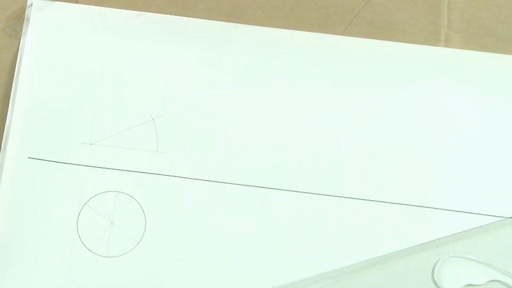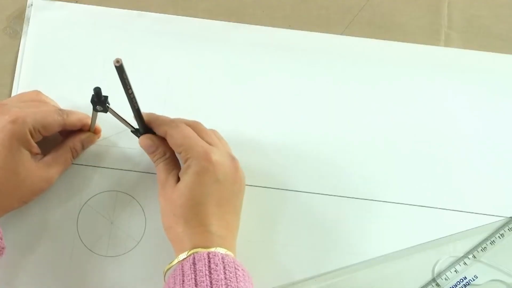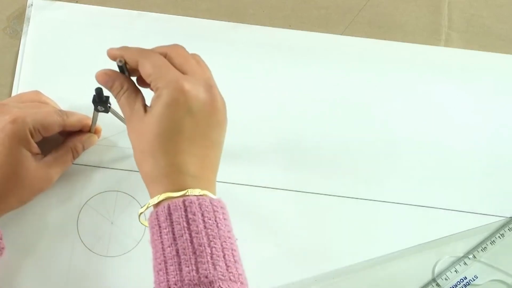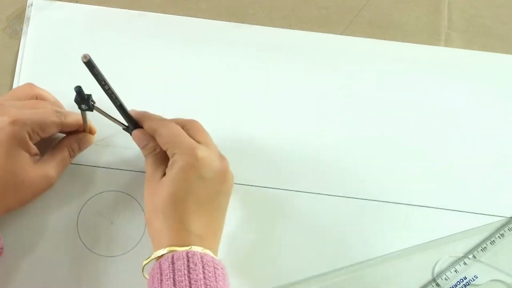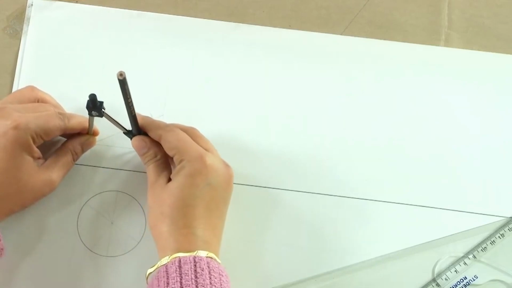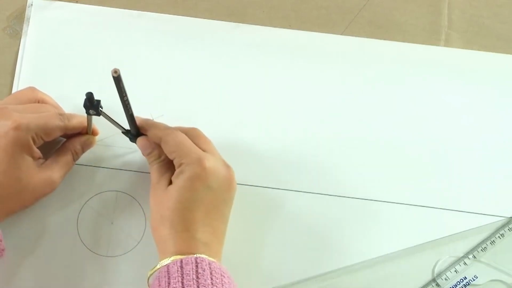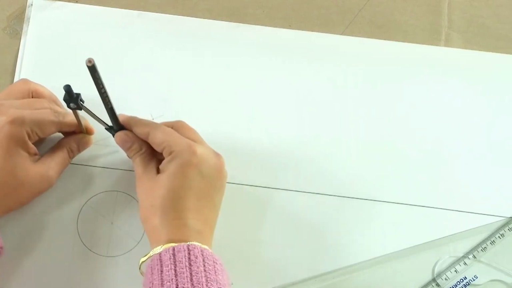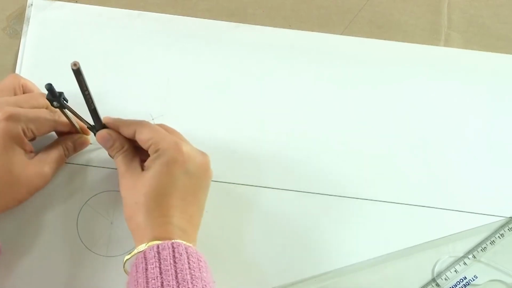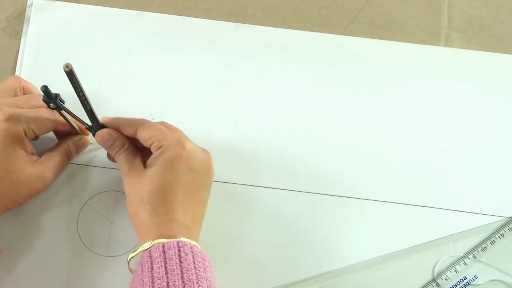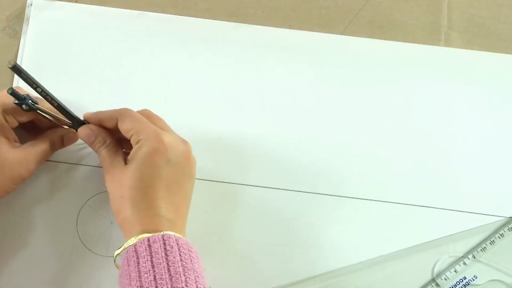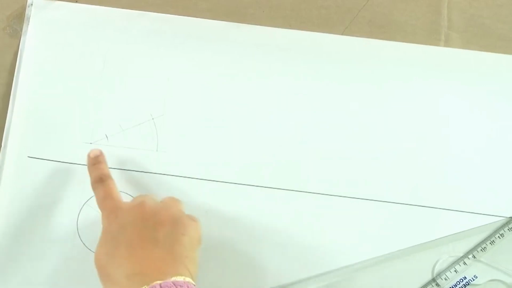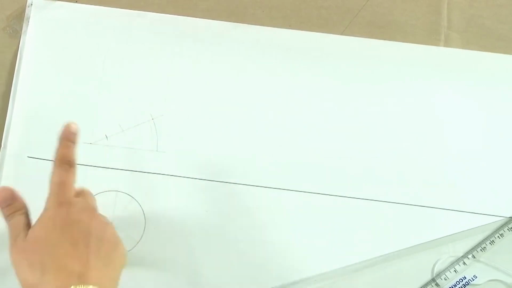And now we will take the projection of all these points onto this line, which is inclined at 30 degrees. So we have all these 12 points projected onto this line, which is inclined at 30 degrees.